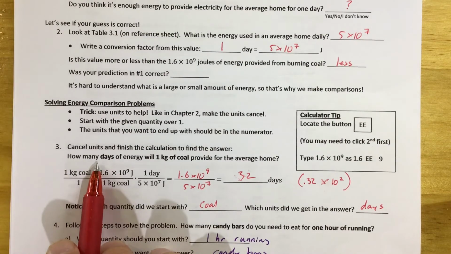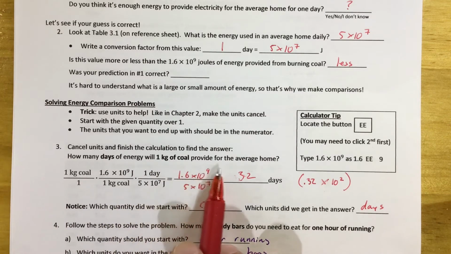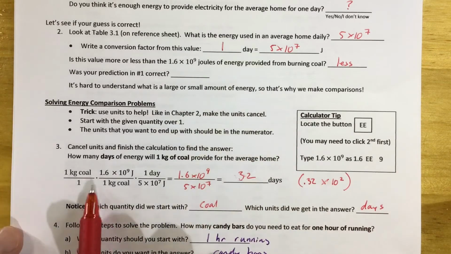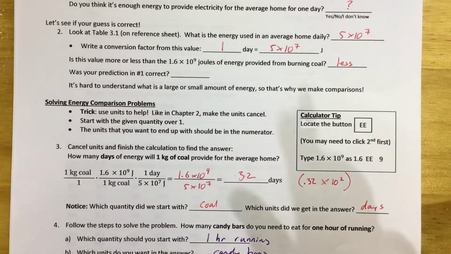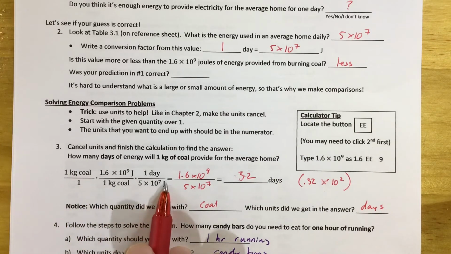What they want us to do is figure out how many days of energy that 1 kilogram of coal could provide for an average home. I think that's the same question they ask up at the top, but now we get to work it out. Okay, so unit conversion. You can see here that we have all the fractions. We also call this dimensional analysis, if you remember that.